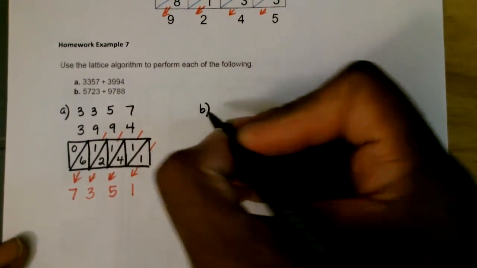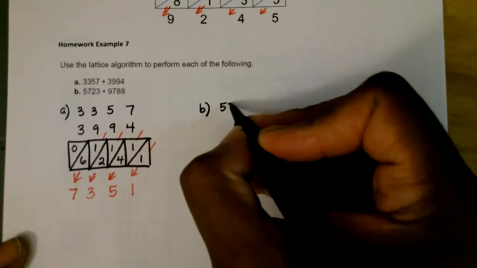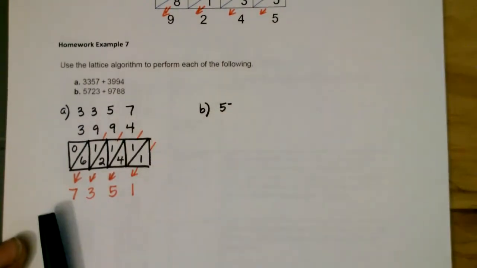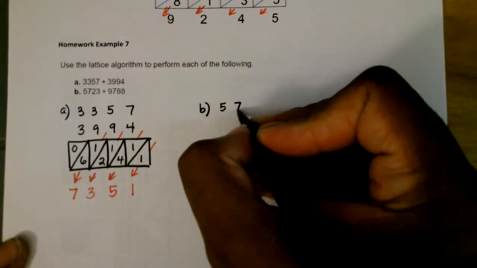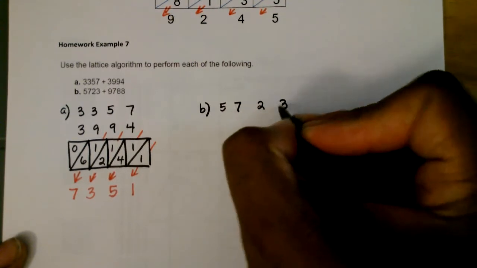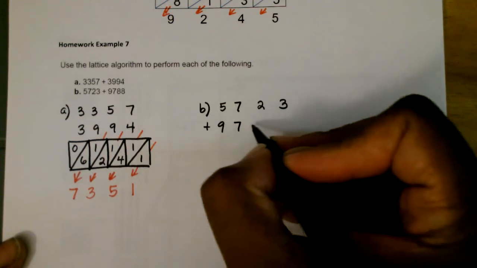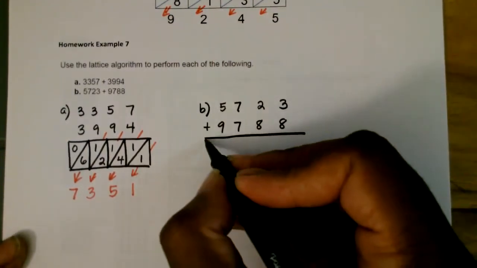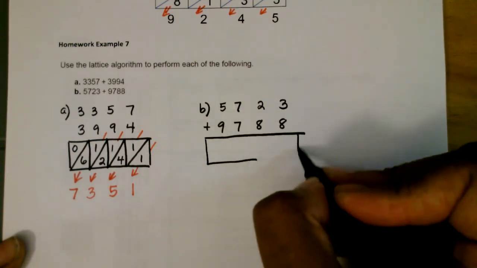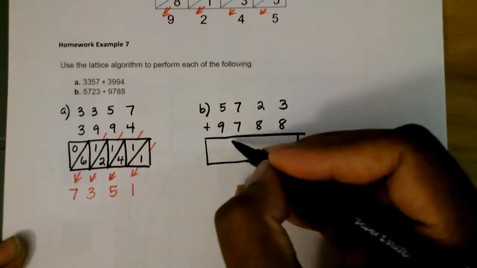Okay. Part B, 5,723 plus 9,788. Again, a 4-digit number is being added to a 4-digit number.